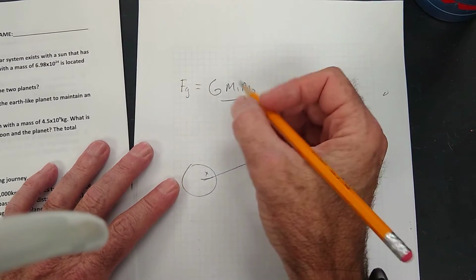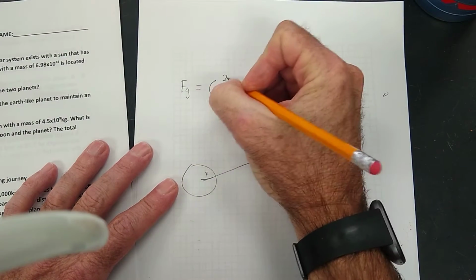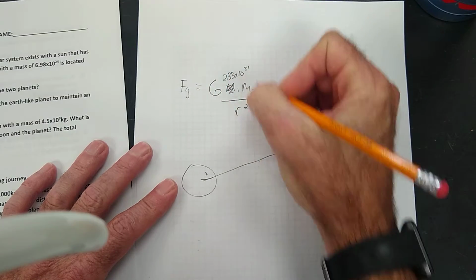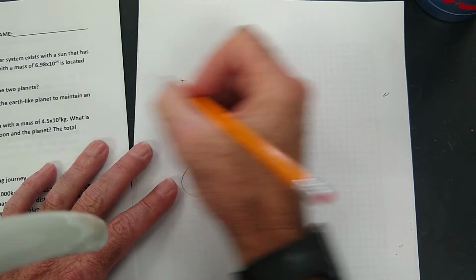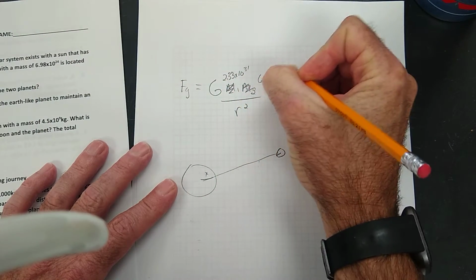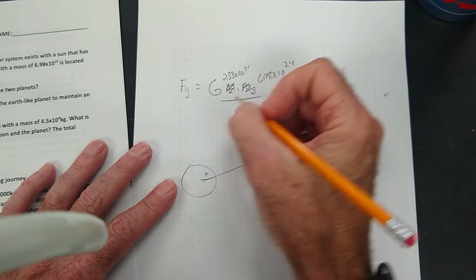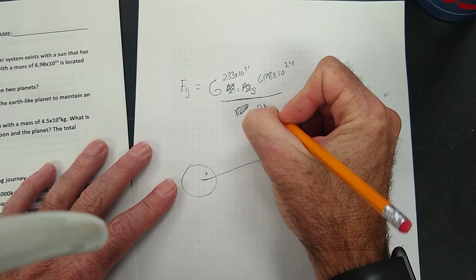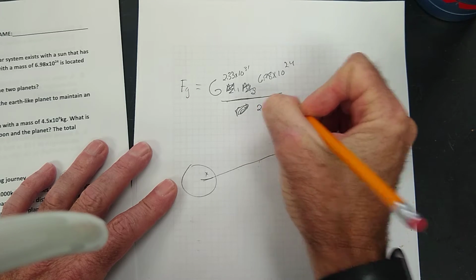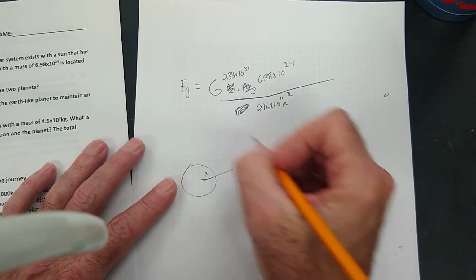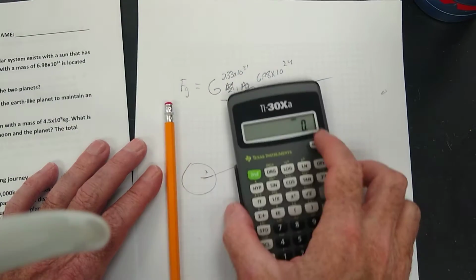So the sun's mass is 2.33 times 10 to the 31st, and the planet's mass is 6.98 times 10 to the 24th. The distance between them is 2.16 times 10 to the 11th meters. That's going to be squared. So what is the force of gravity between them?